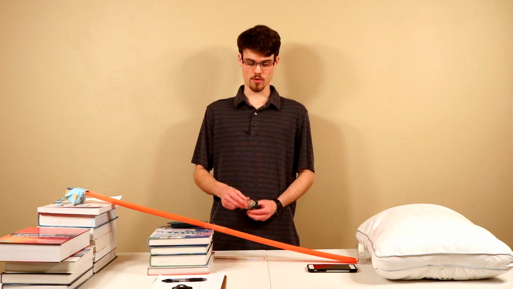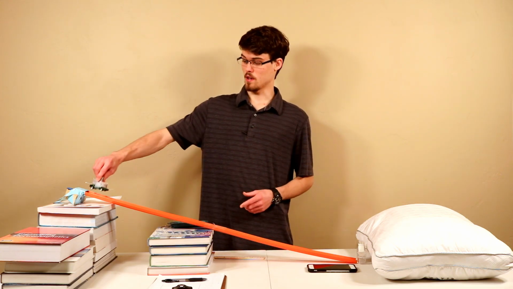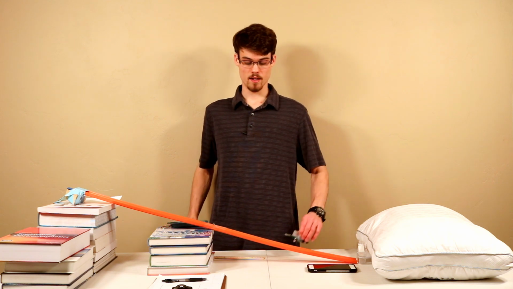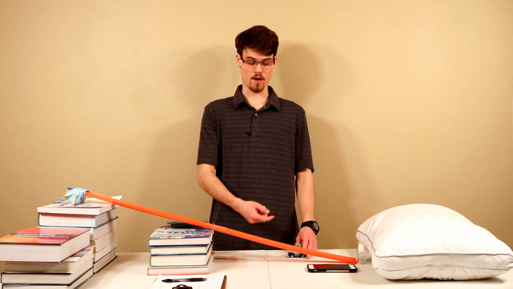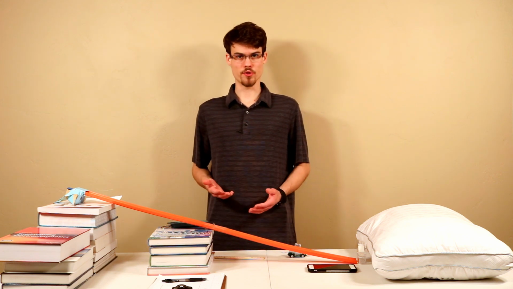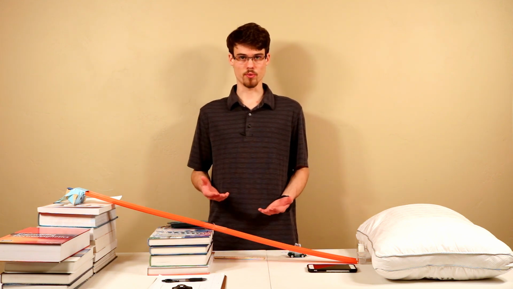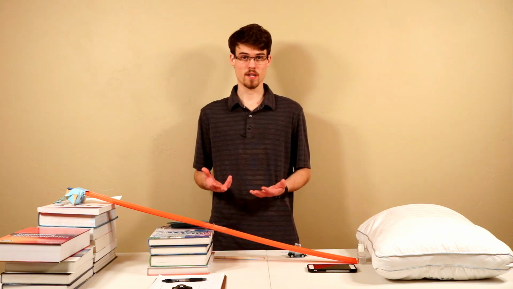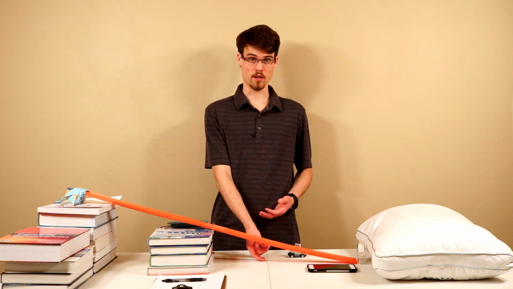In the last lab, we used a Hot Wheels car loaded with pennies, and we accelerated it down a track and then measured its acceleration along the track as well as the angle that the track was at. And from that, we were able to show that the acceleration along the track was equal to g, the acceleration of gravity, times the sine of this angle.